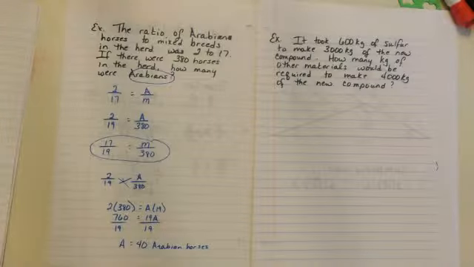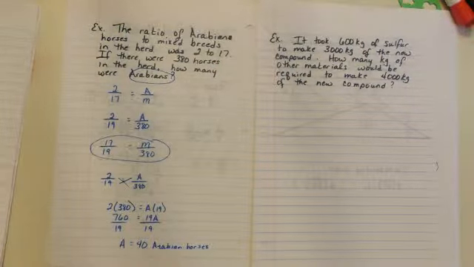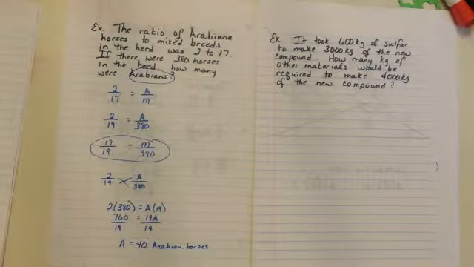Let's try another one. It took 600 kilograms of sulfur to make 3,000 kilograms of the new compound. How many kilograms of other materials would be required to make 4,000 kilograms of the new compound? The word ratio is not used, but the problem implies that the ratio of the amount of sulfur to the amount of compound is constant.